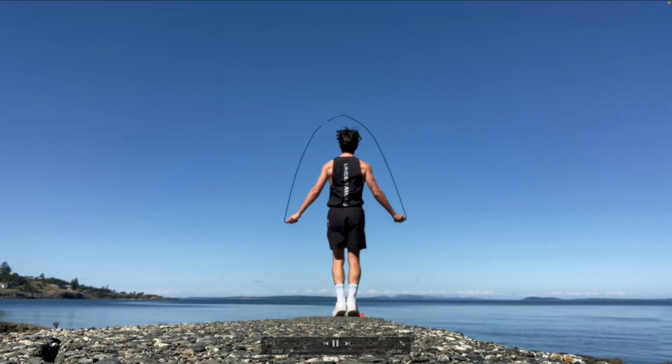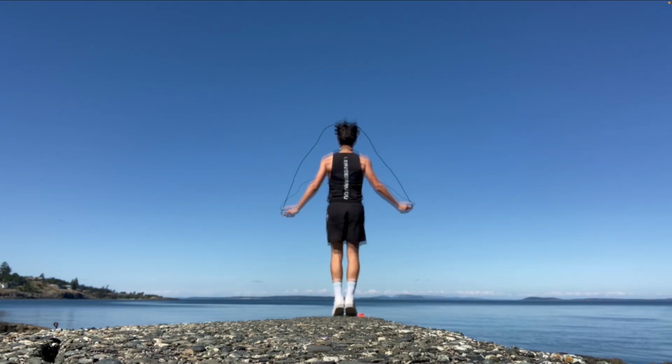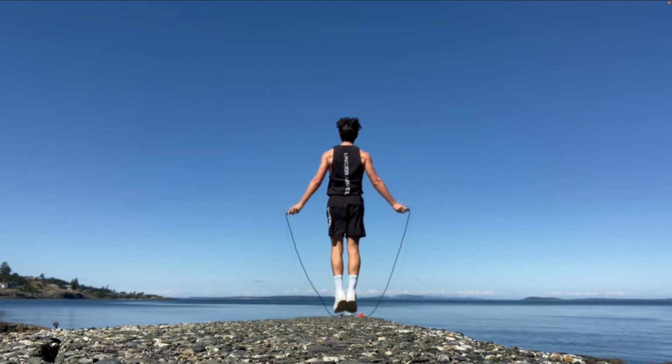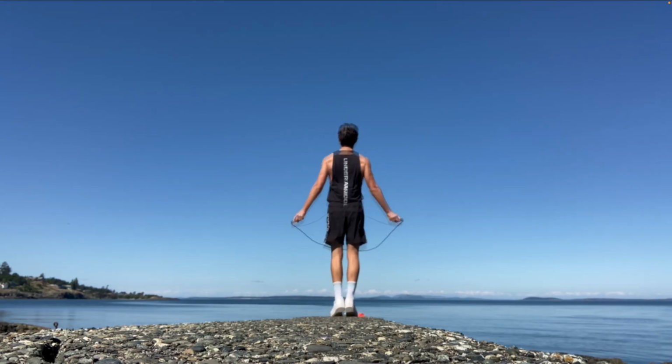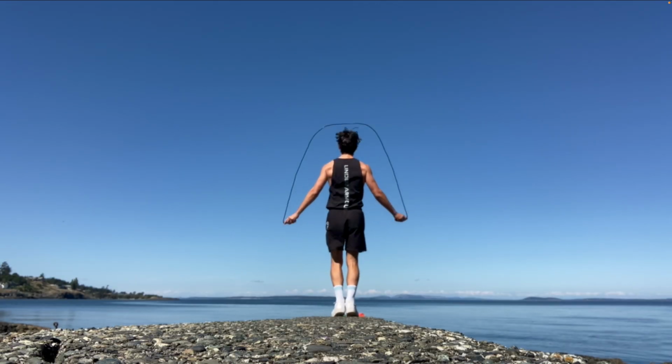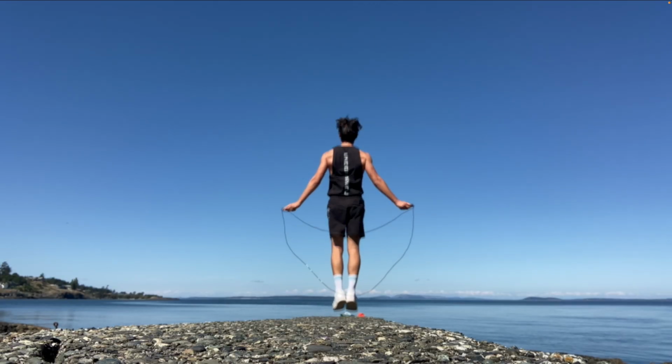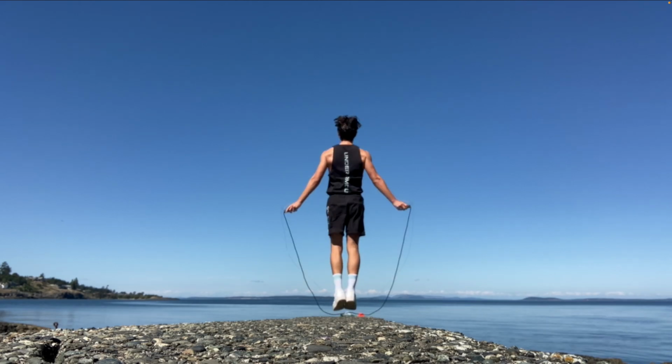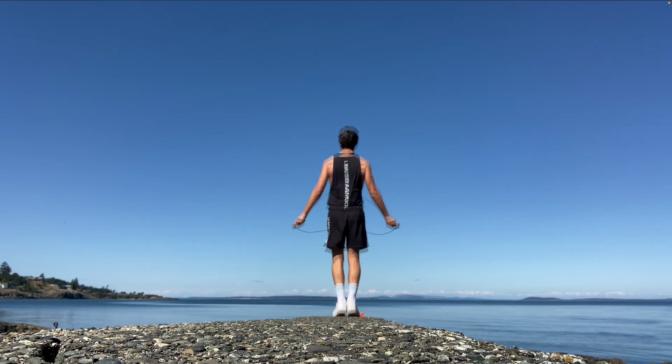Now let's look at this. You can tell there's something weird going on with the legs anatomically. It doesn't look normal to be jumping rope like that. But apart from that, if you just look at the whole body, it is perfect.